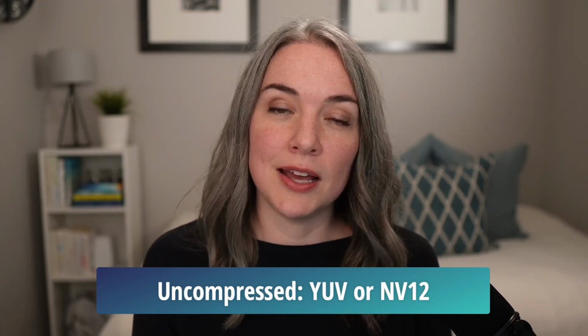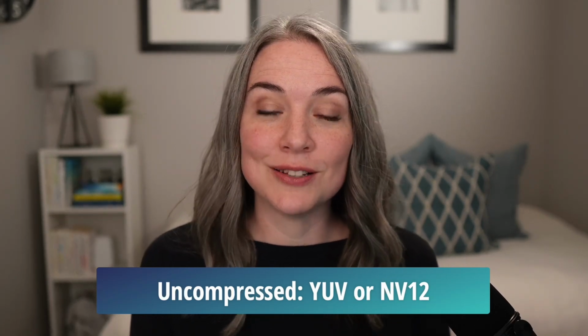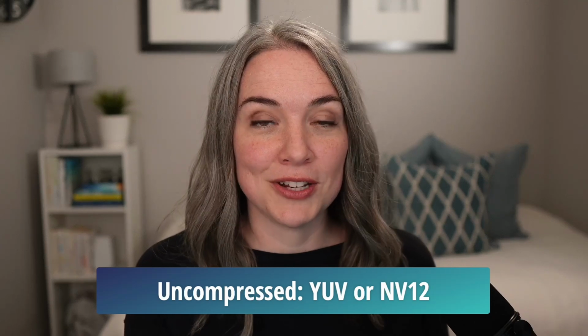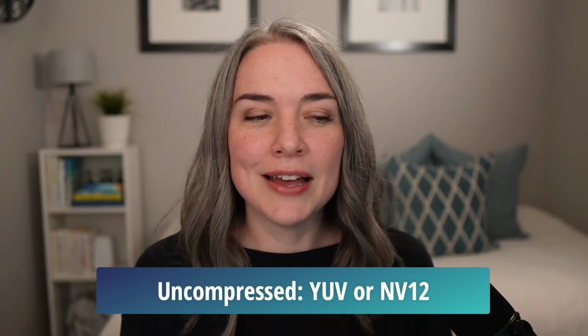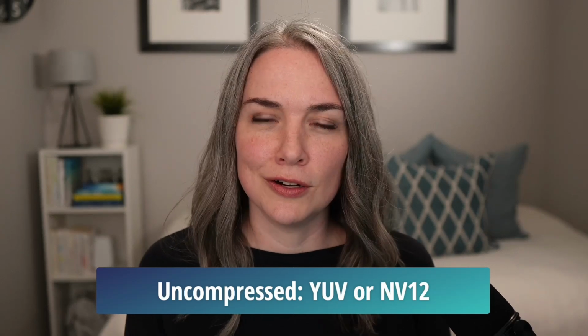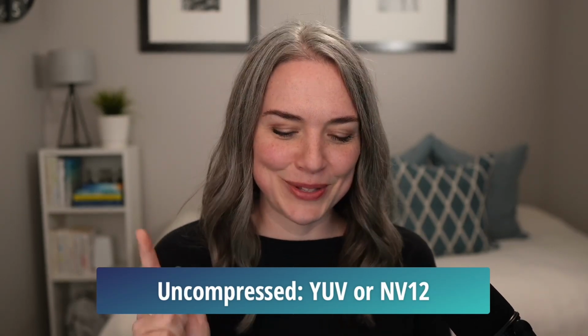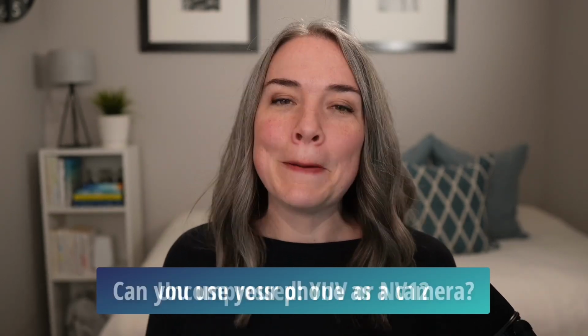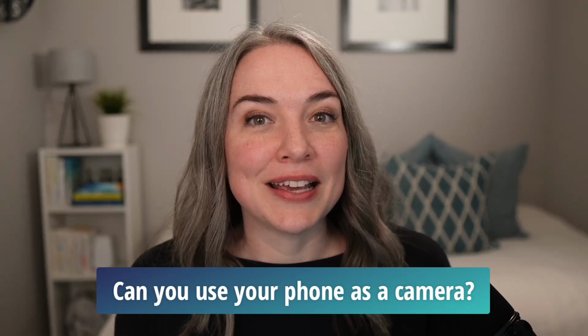Those are some signs that it uses uncompressed video. There are also a couple of options, which we're going to see as an example. I think the ZVE1 also has uncompressed video, and there's another camera that we'll see in a moment in a little video. Can you use your phone as a camera?